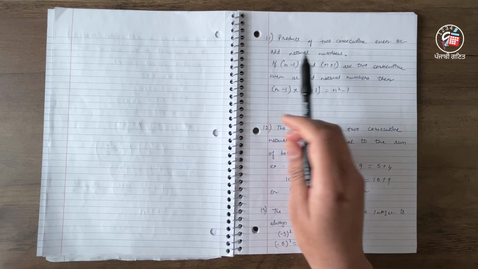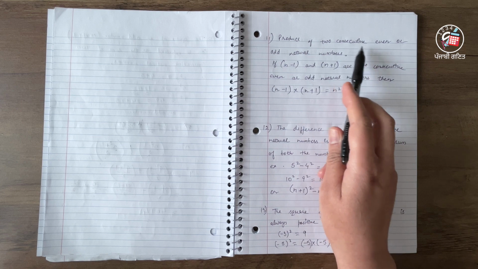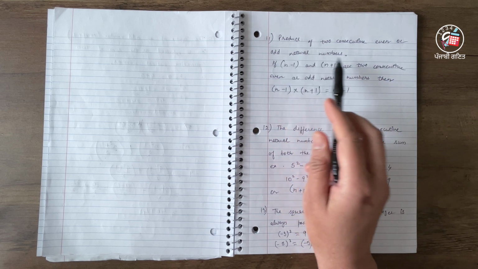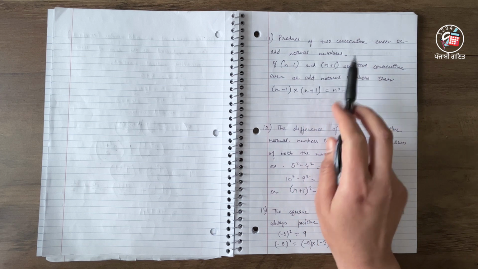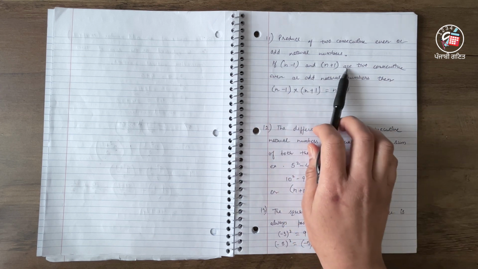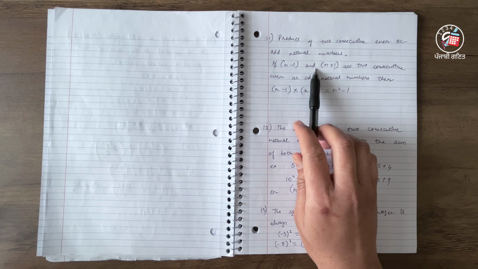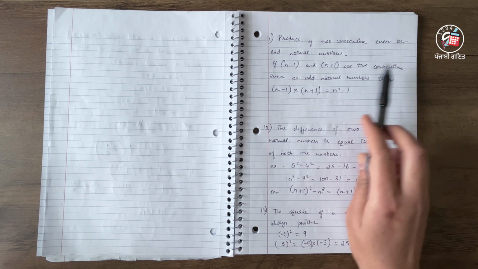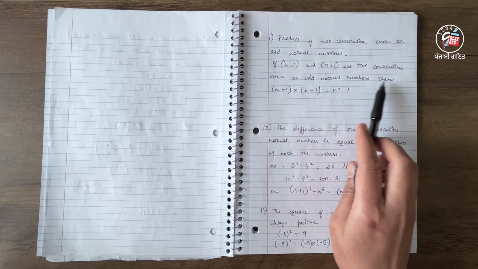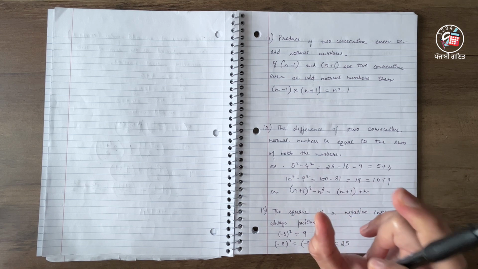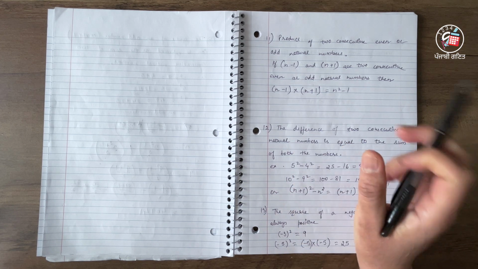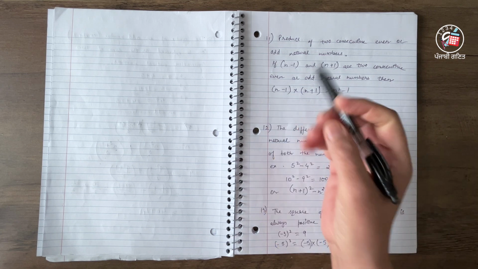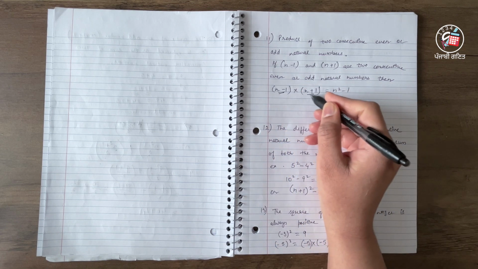Okay, next one. This is the formula for the product of two consecutive even or odd natural numbers, right? How can we find the product of two consecutive natural numbers? This is the formula for that. If n is the natural number, then n minus 1 and n plus 1 are two consecutive even or odd natural numbers, right? n is only a natural number. Then if we are going to find two even numbers or two odd numbers, we have to do it like this, right? This is the first even or odd number and this is the second one, right?